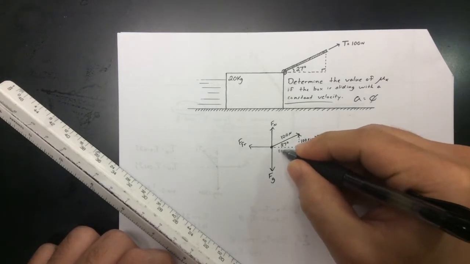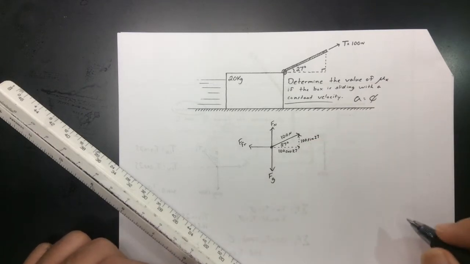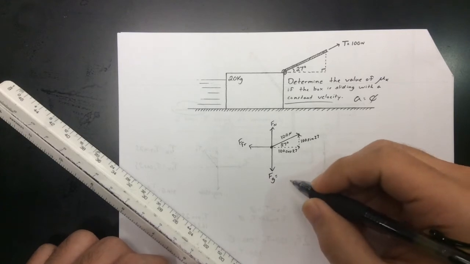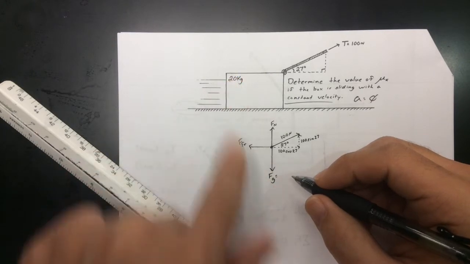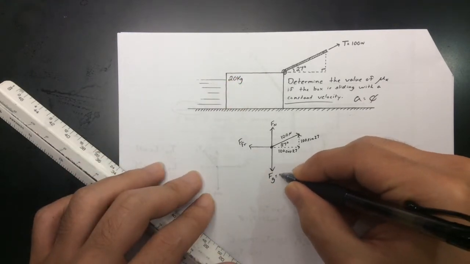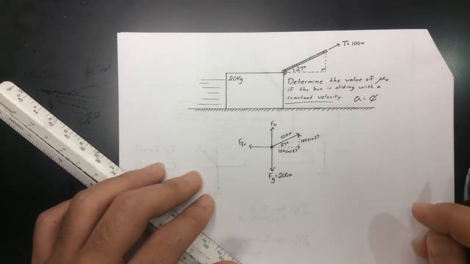It's going to be 100 times the cosine of 27 degrees. And while we're at it, the force of gravity is mass times the acceleration due to gravity, g. And it's 20 for the mass. Let's use 10 for gravity, so it's going to be 200 newtons downwards. And that's about all we can find out right now.